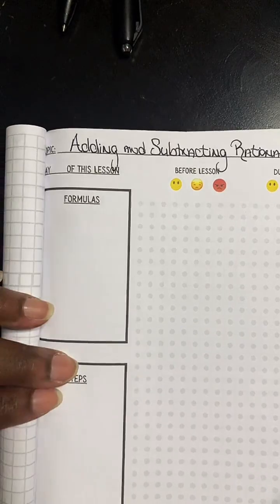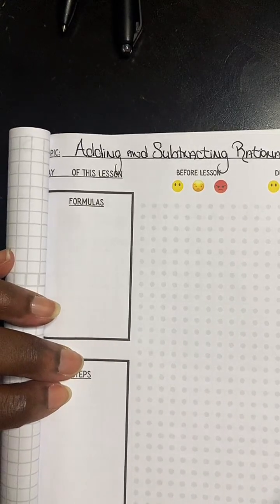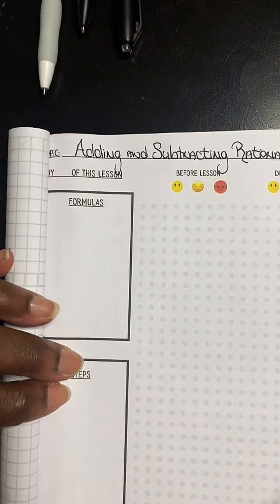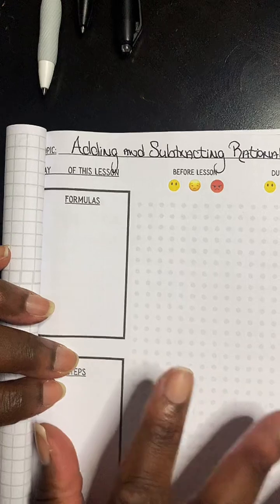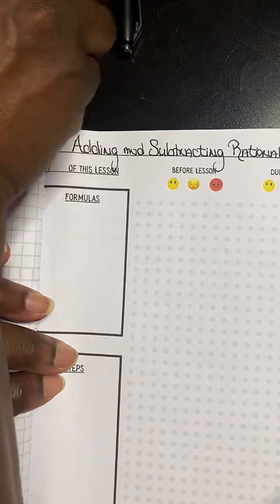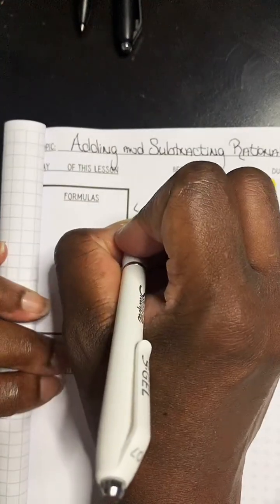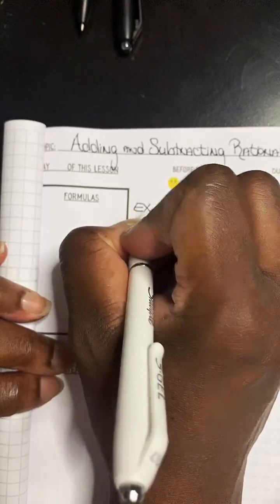This is great. So, adding and subtracting rational expressions. Now, think of adding and subtracting fractions.